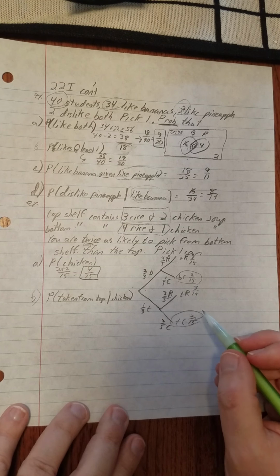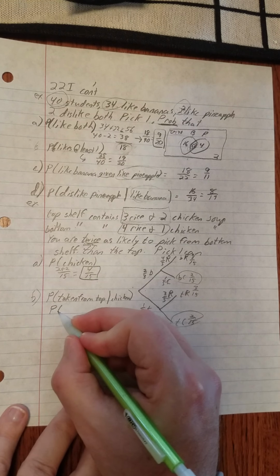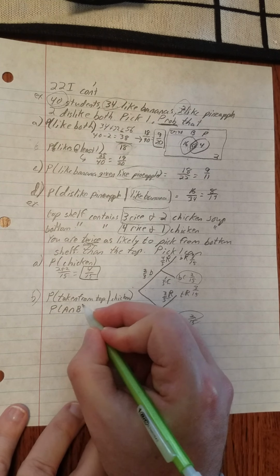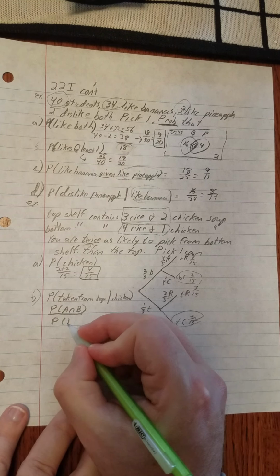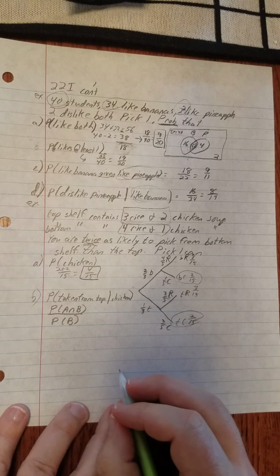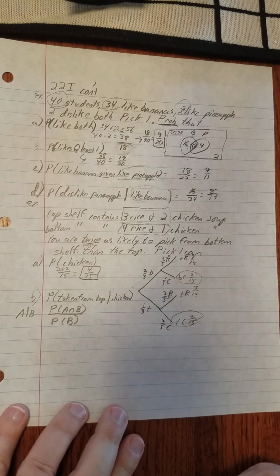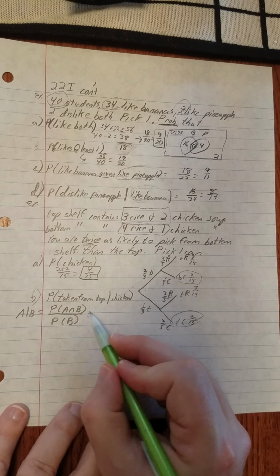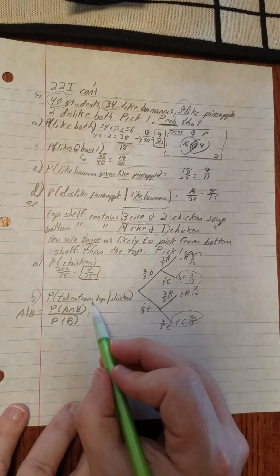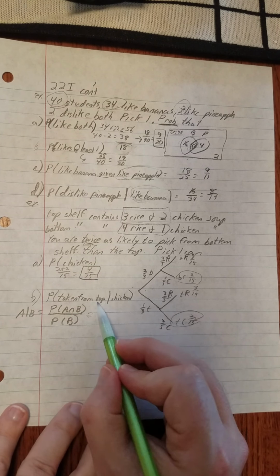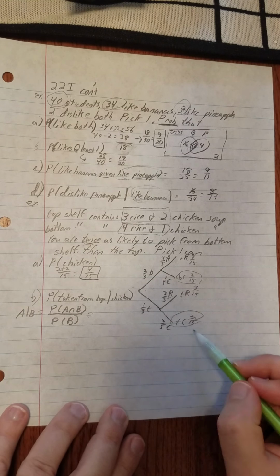So our formula for given is the probability of A and B over the probability of B. If it's A given B. All right, so the probability of both A and B, both top and chicken, would be down here.